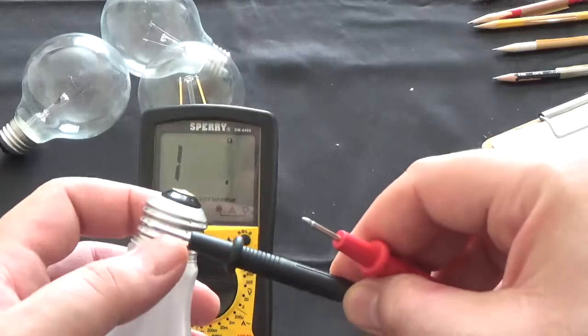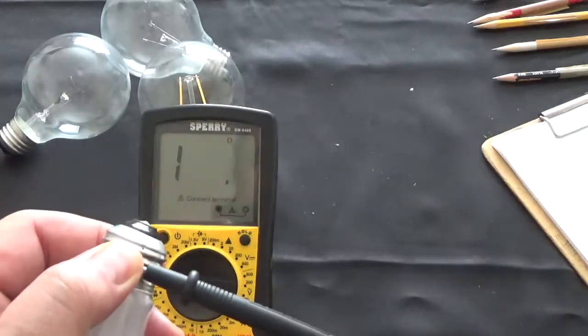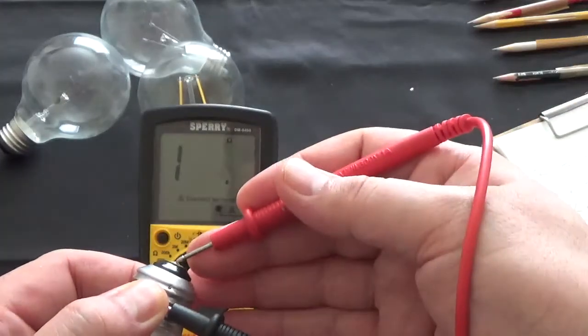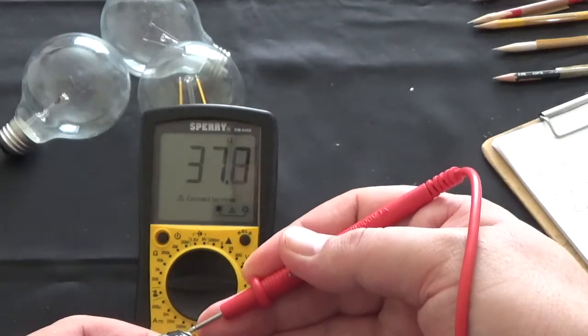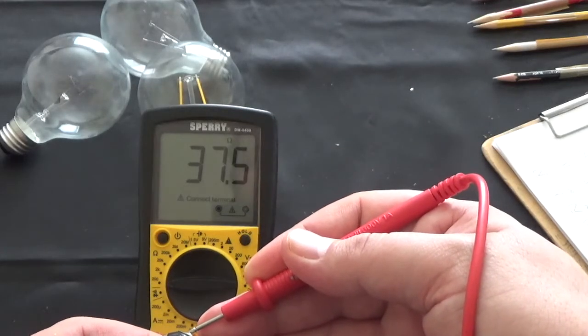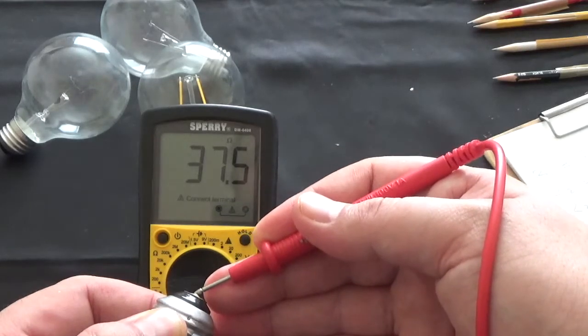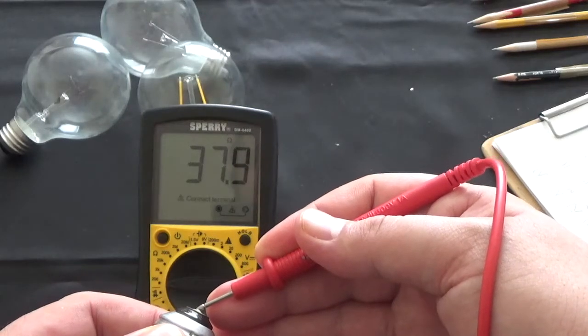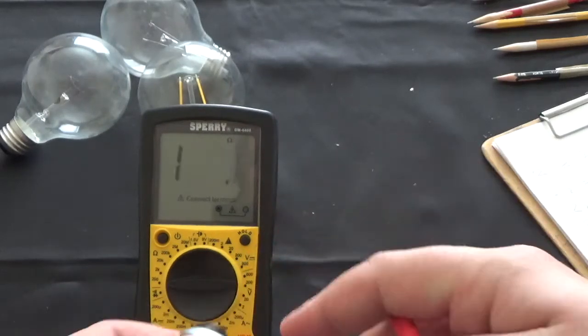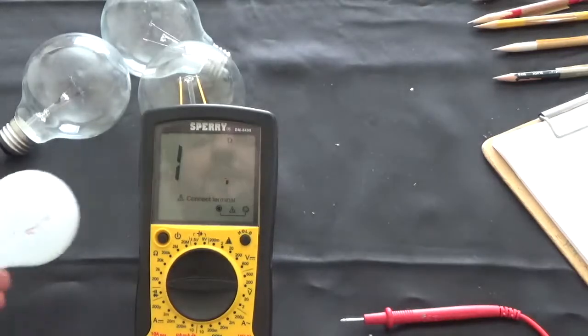I will fix one of the terminals here and the other one right here, and see the resistance. Yeah, so you can see the resistance for this bulb is 37.5 ohms, and it is stable.